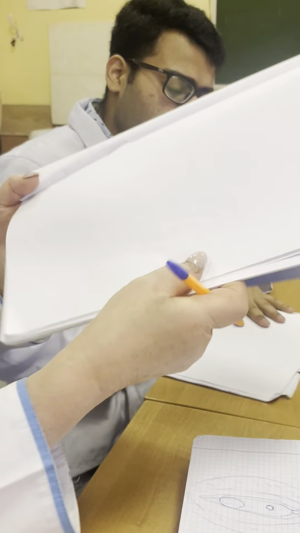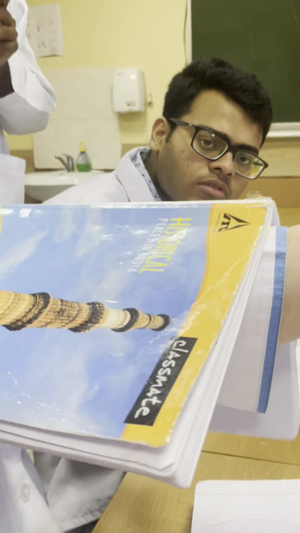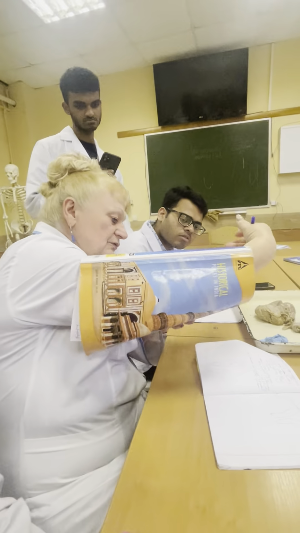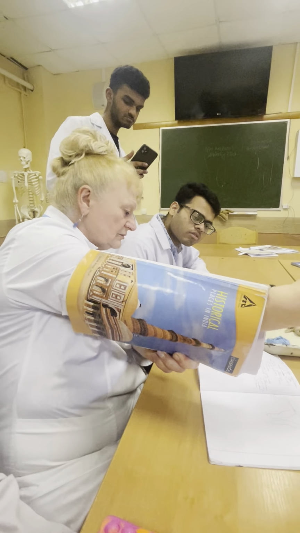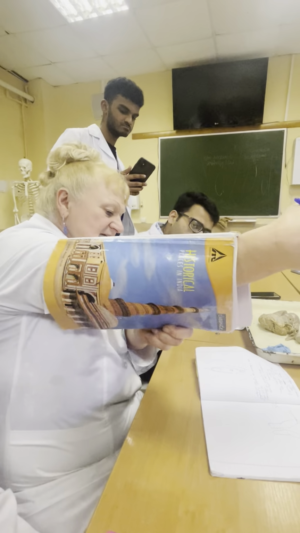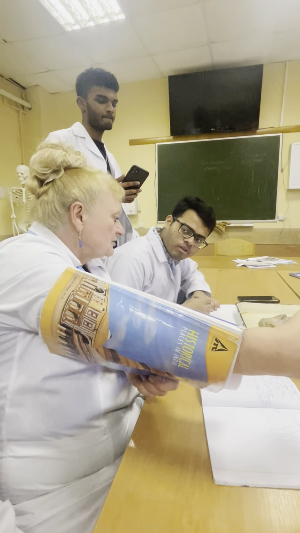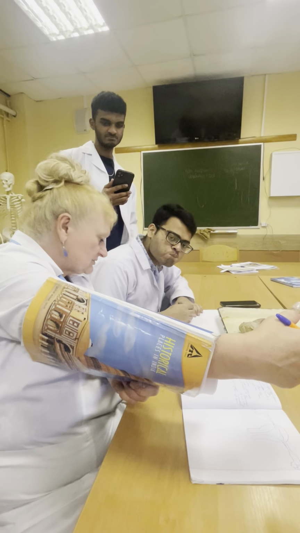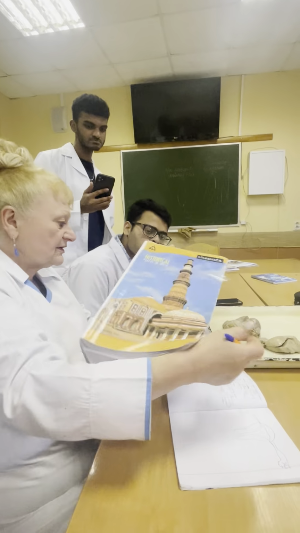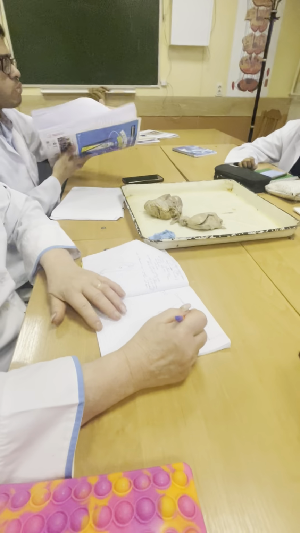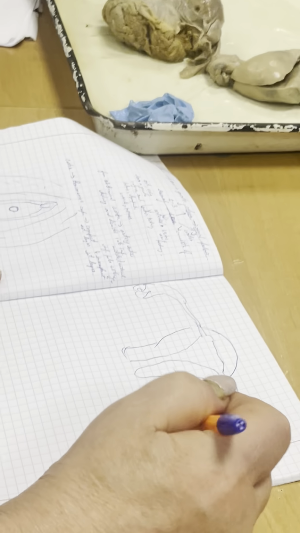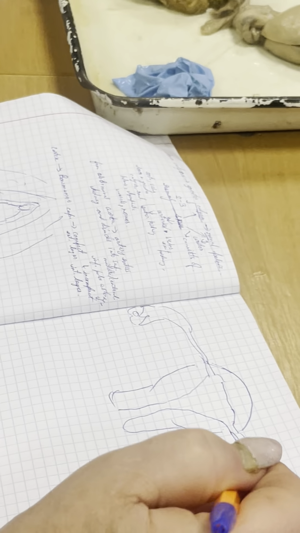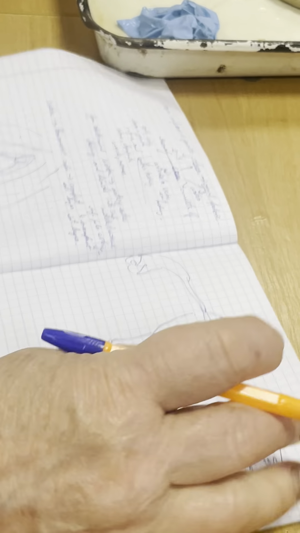the peritoneum rotates and hangs below, in two portions, and they produce a plate, which is called the broad ligament of the uterus. Like here, you can see. Here is the broad ligament of the uterus, which covers the uterine tube and hangs below.